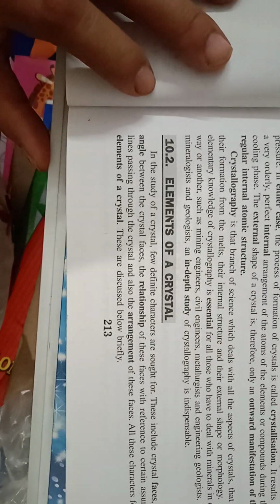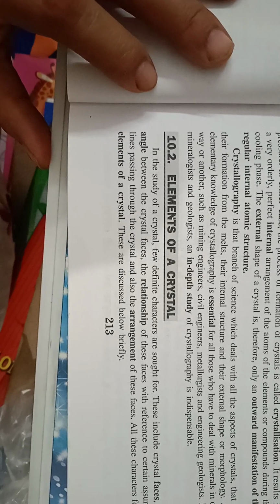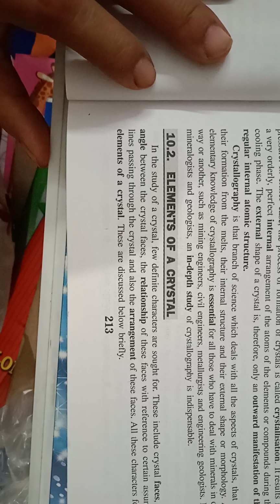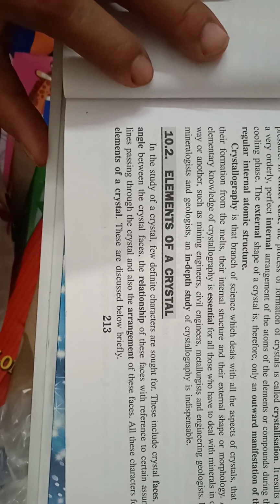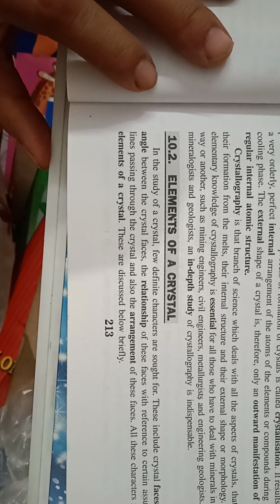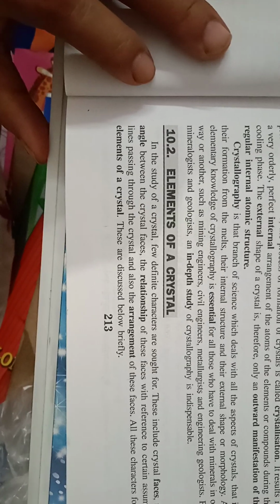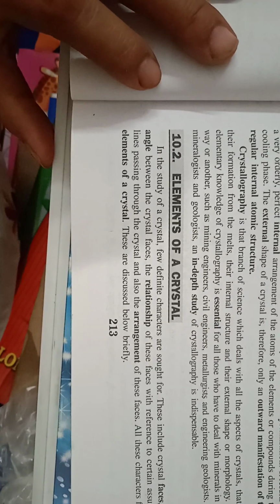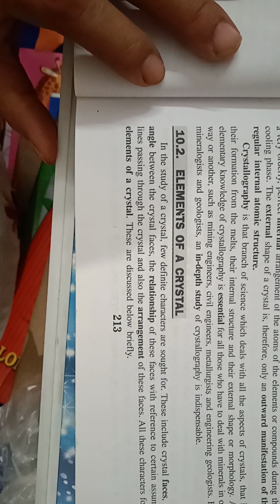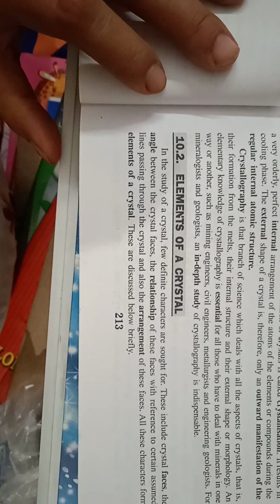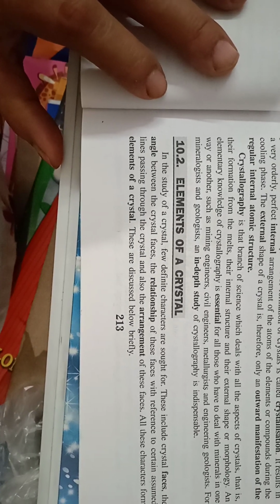In the study of crystals, a few definite characters are sought for. These include crystal faces, the angles between the crystal faces, the relationship of these faces with reference to certain assumed lines passing through the crystals, and also the arrangement of these faces. All these characters form elements of crystals. These are discussed below briefly.